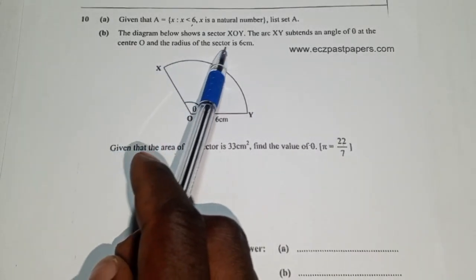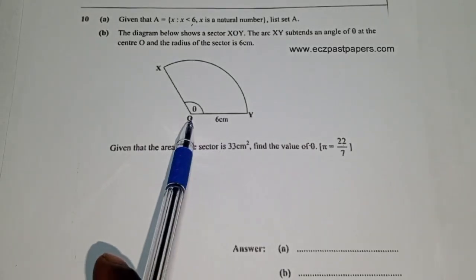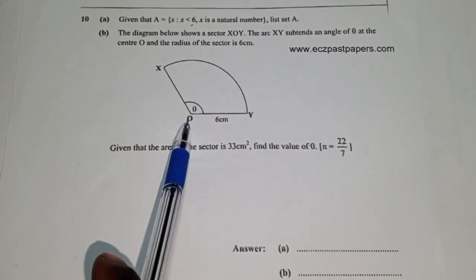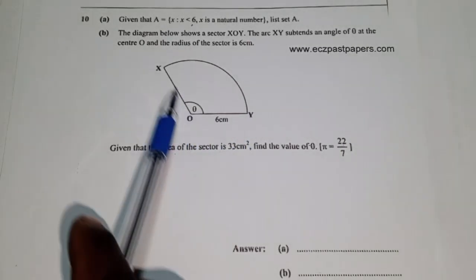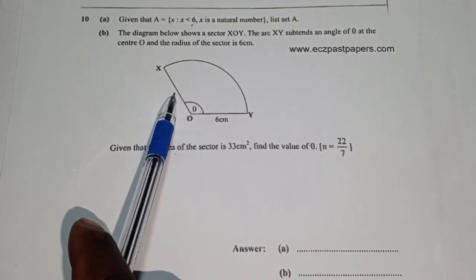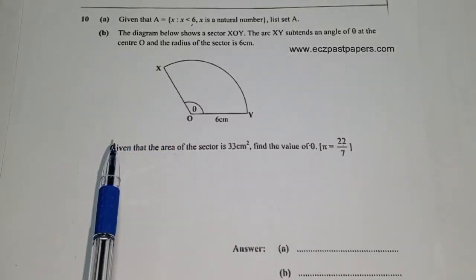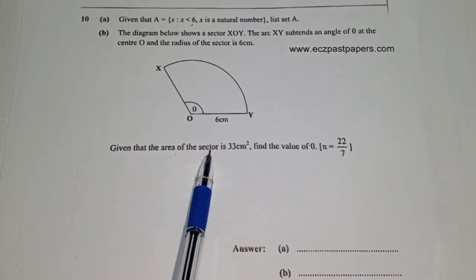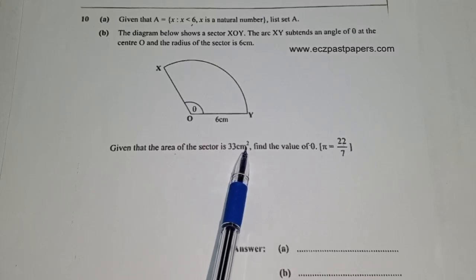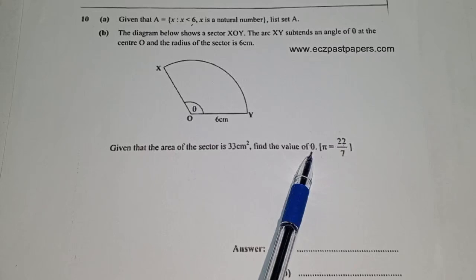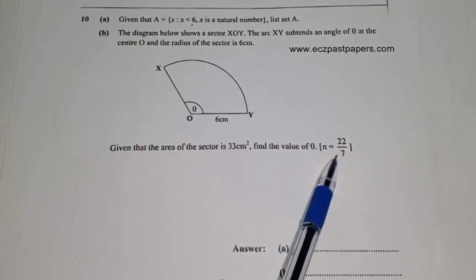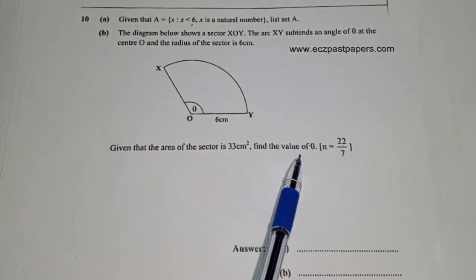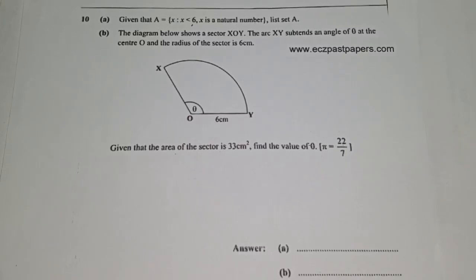And the radius of the sector is 6 centimeters. So OY is 6 centimeters as well as OX is 6 centimeters. Then the question continues by saying, given that the area of the sector is 33 centimeters squared, find the value of theta. Take pi to be equal to 22/7. So we have been given the area. What they want us to calculate is the value of theta.